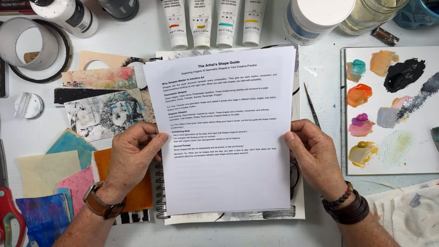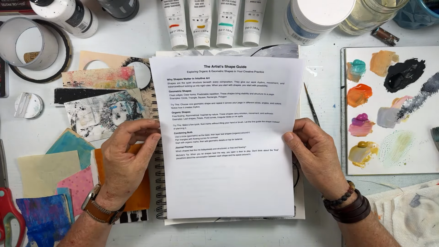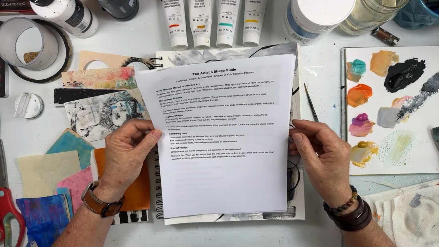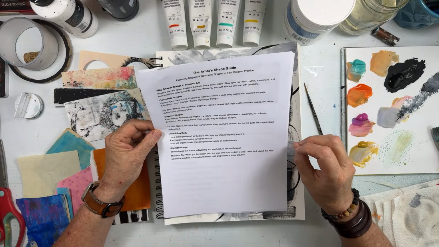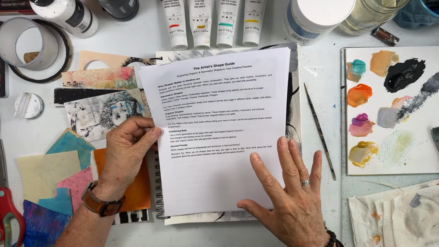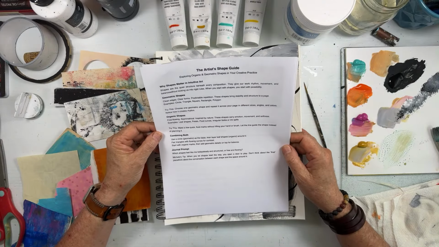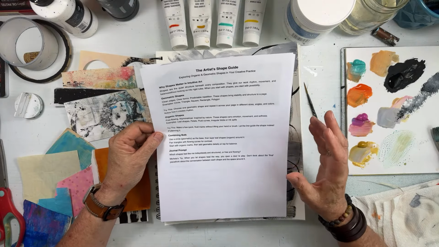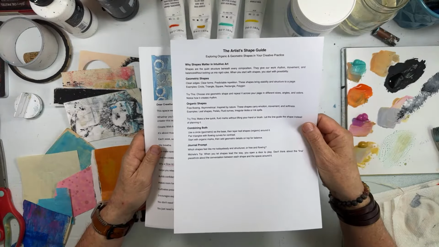Why shapes matter in intuitive art. I'll just read the first paragraph. Shapes are the quiet structure beneath every composition. They give our work rhythm and movement. So that's movement of the viewer's eye and movement of the lines and shapes in the composition. Balance without locking us into rigid rules. When you start with shapes, you start with possibility. So this is available when you sign up.